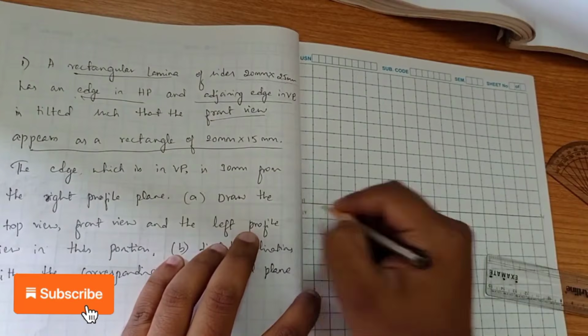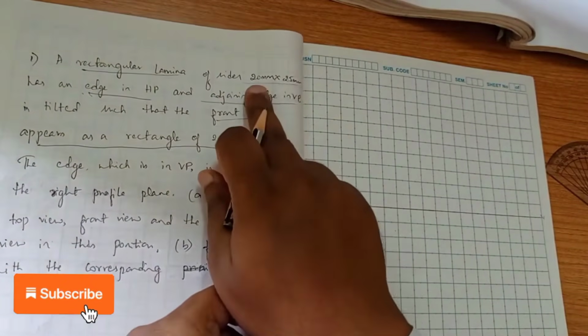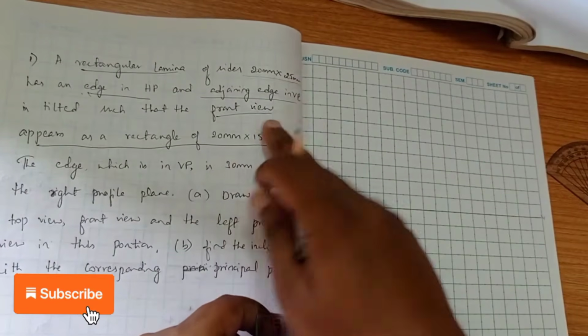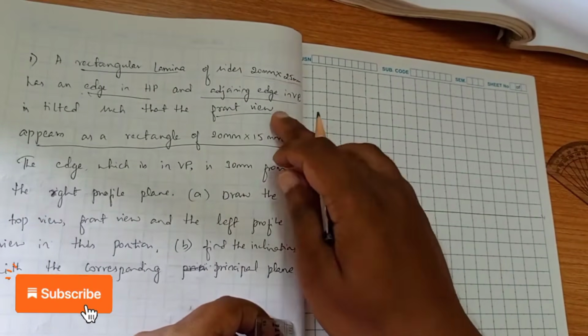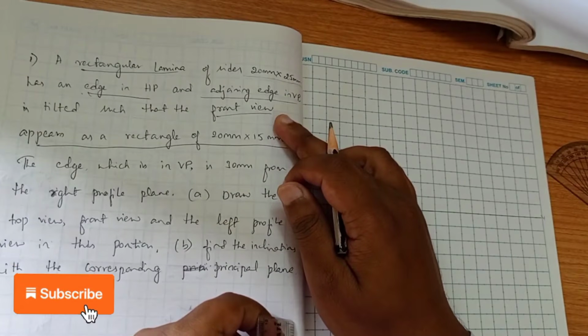We know that it will be there in the vertical plane because the next view is in front view, correct? So how we have to proceed?